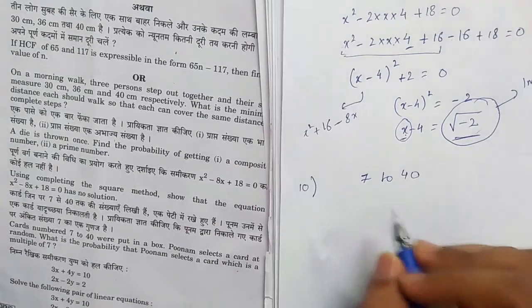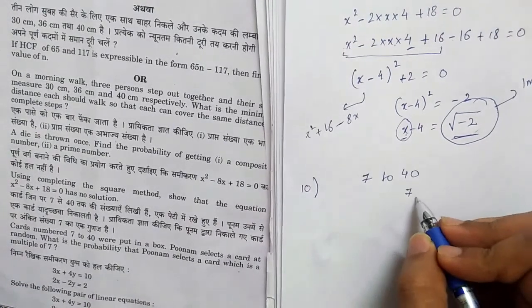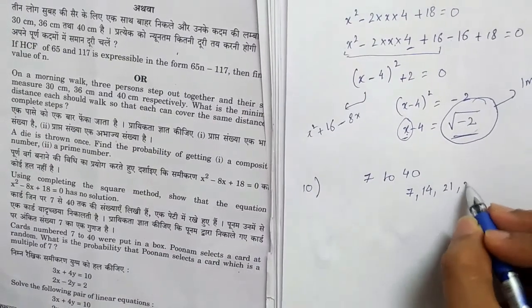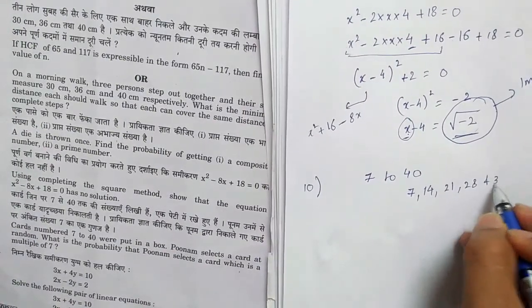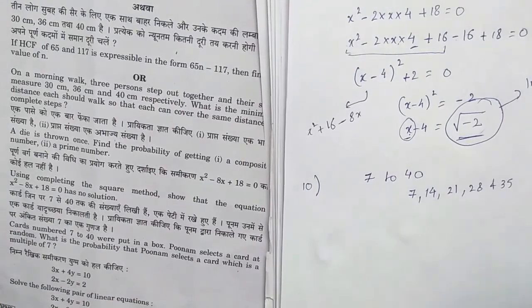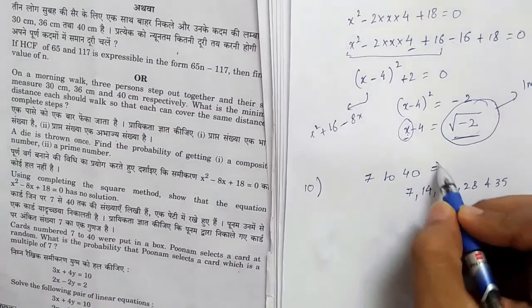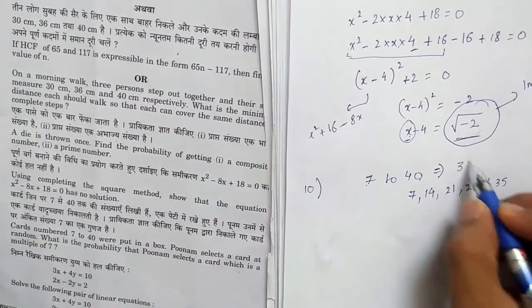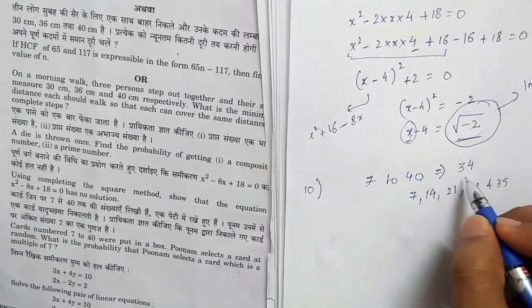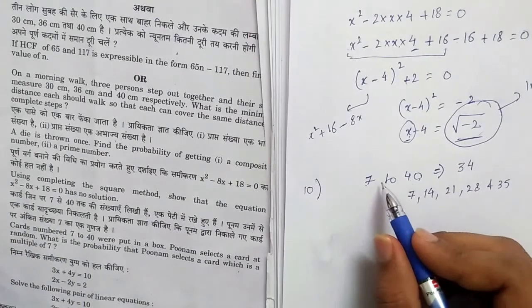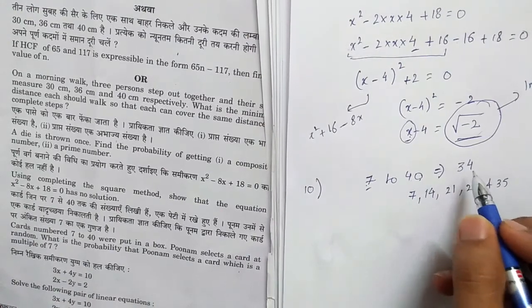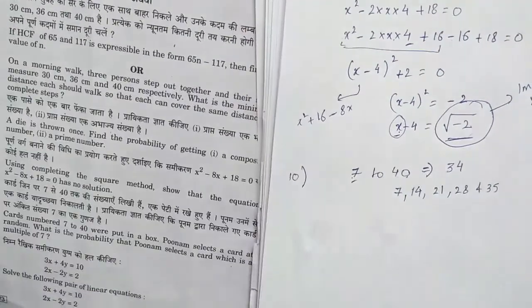So in between these, what are the multiples of 7? There are 7, then 14, then 21, then 28 and 35. Above this will be 42, which is out of 40. So the total numbers from 7 to 40 are 34. So don't make a mistake in this. 40 minus 7 is 33. In that, 7 is not included, so including 7 it is 34.